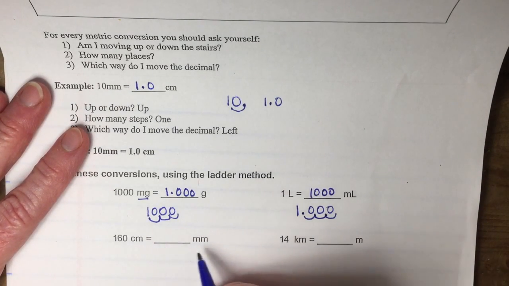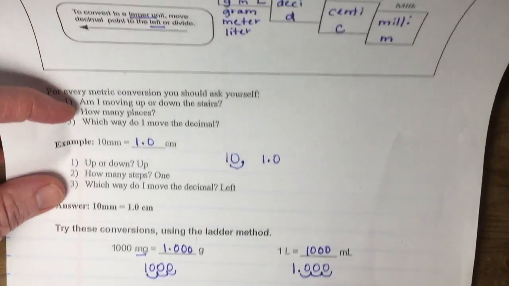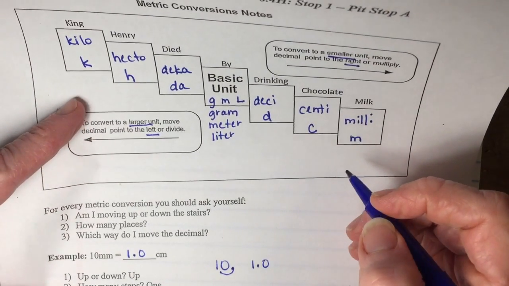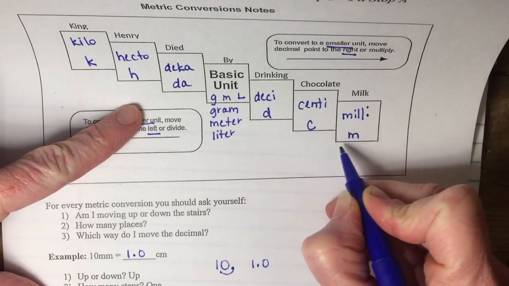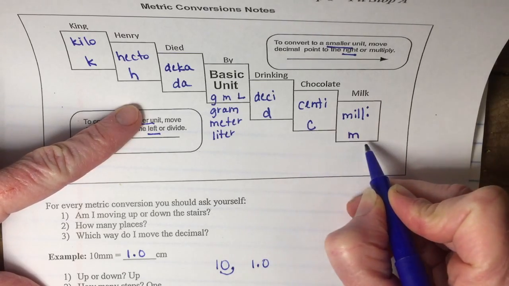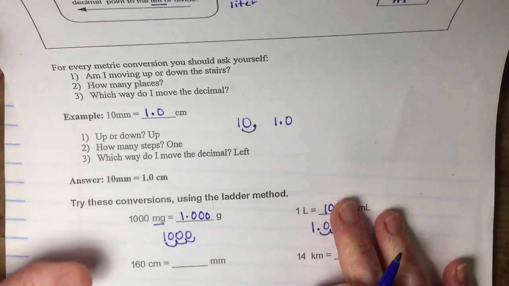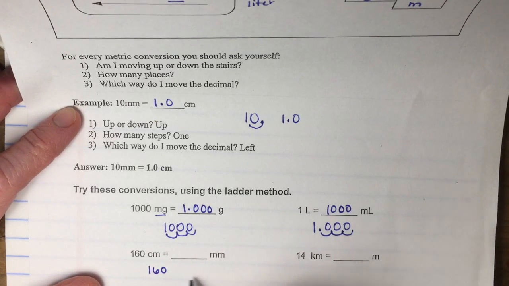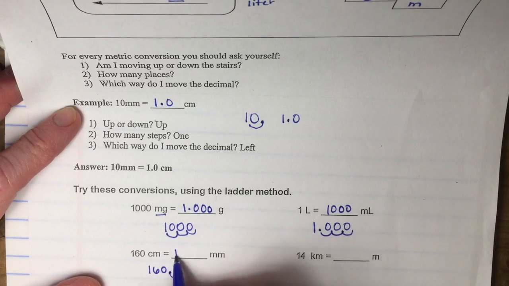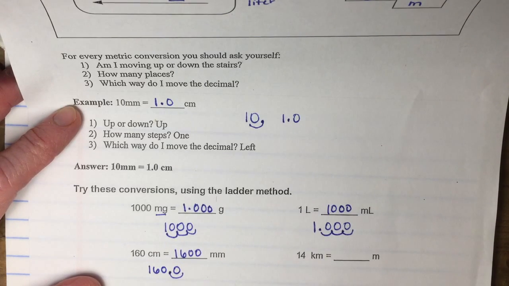All right, for centimeters to millimeters, again, I'm going to go back to my stairs here. Here's centimeters, here's millimeters. Looks like I need to just go 1 step down or 1 step to the right. I'm going to go back to my number, 160. I'm going 1 step to the right, that's this direction. So I'm going to add a decimal and a 0 and move it over. So this would be 1,600 millimeters.